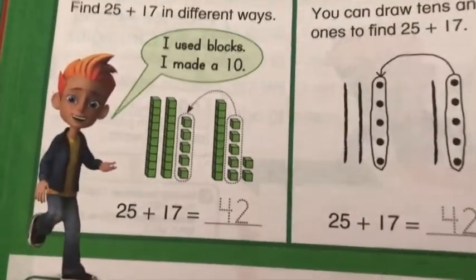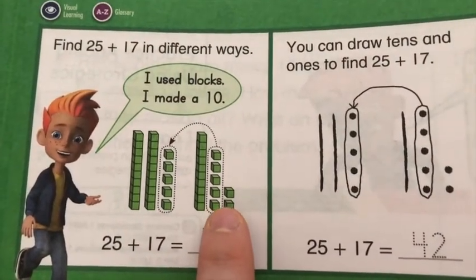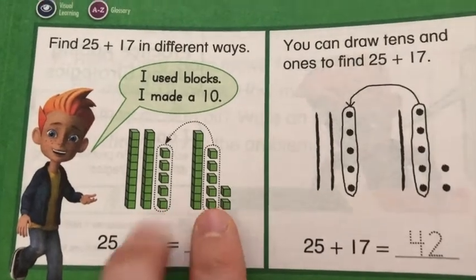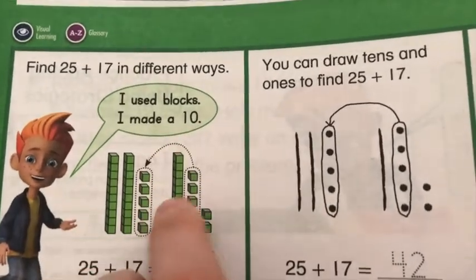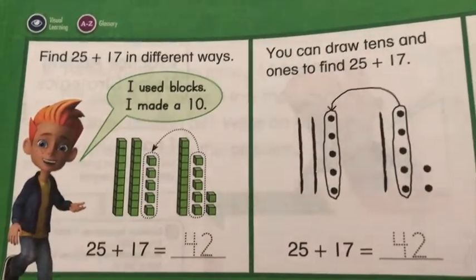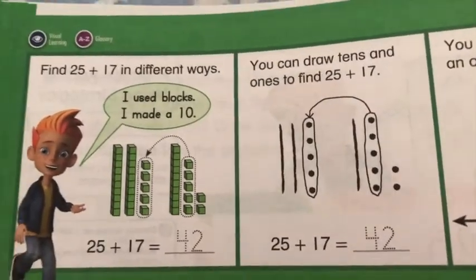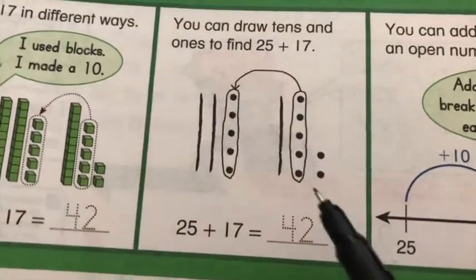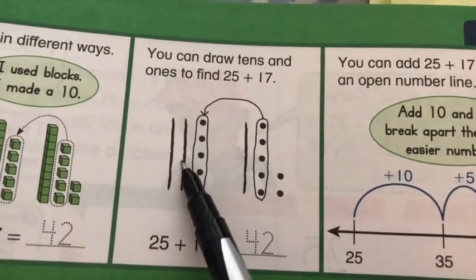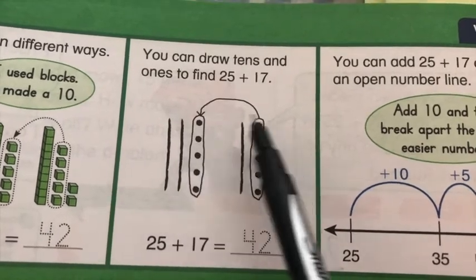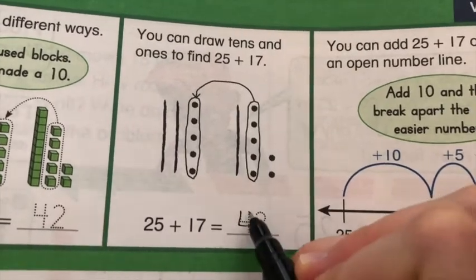He made a 10 by combining the 5 here and 5 of the 7 1s over here to make another group of 10. So then he had 1, 2, 3, 4 10s and 2 leftover 1s. So he found that his answer was 42. That's how he drew it. He combined the 10s and the 10 that he made out of the 1s and the 2 extra 1s to get 42.